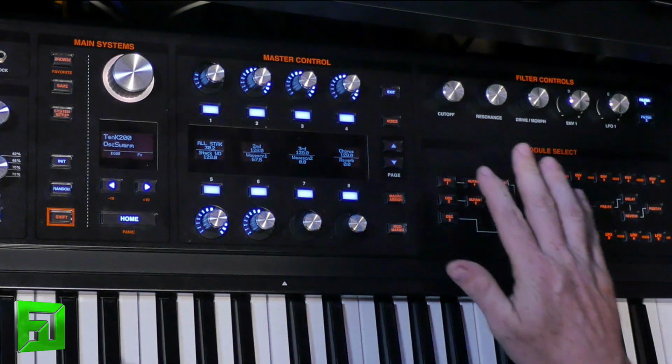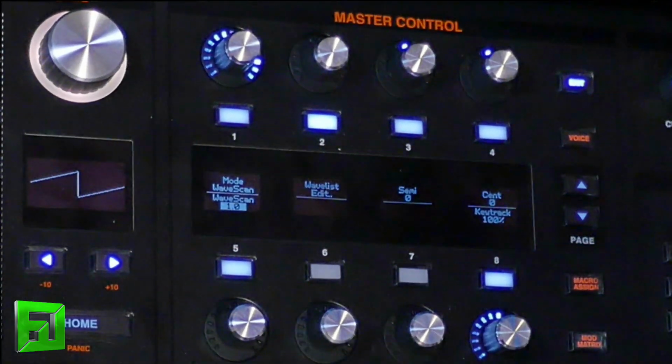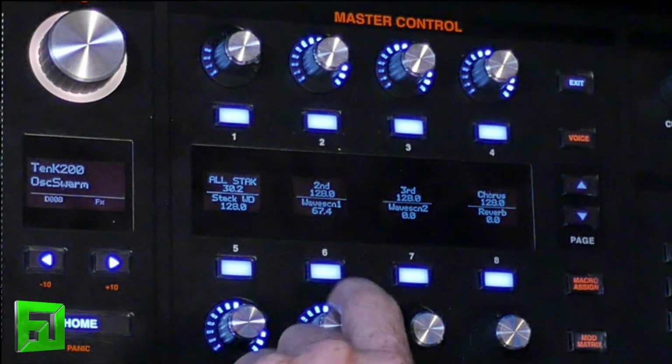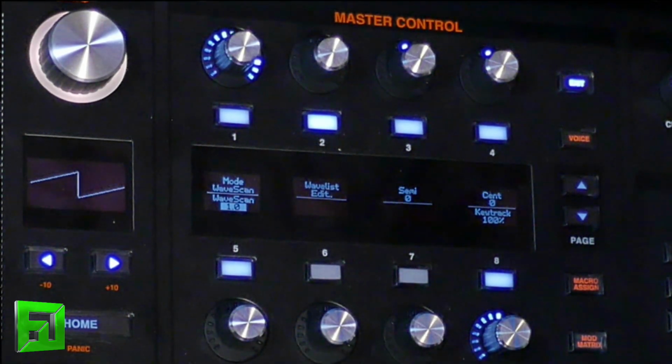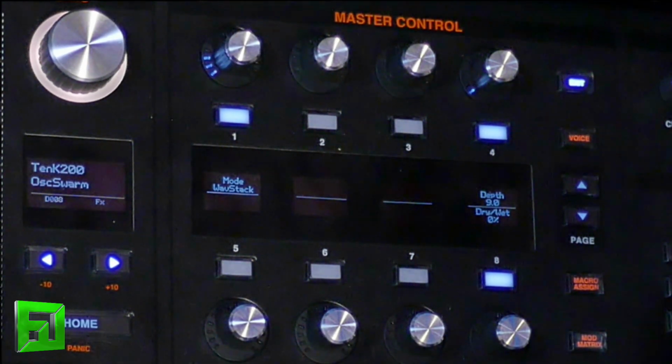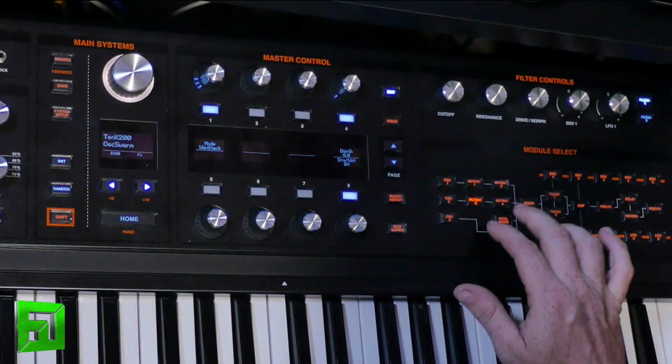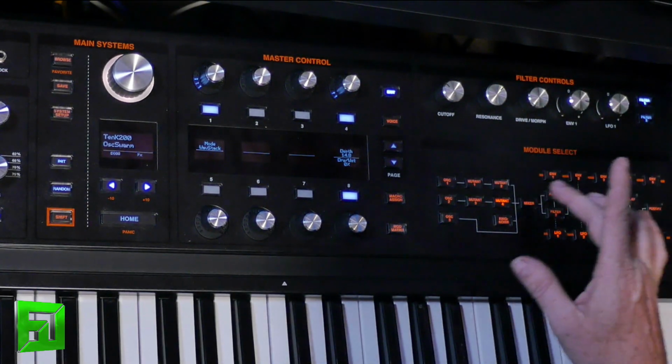So let's start off with oscillator 1. Currently it's in a saw wave, and we have that going into mutant 1, which is a wave stack. Mutant 2 is a wave stack. Oscillator 2, then mutant 3 is a wave stack. Mutant 4 is a wave stack.